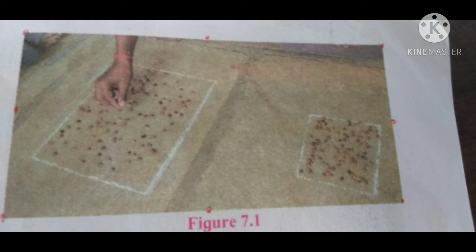Now, distribution of population. When the grains of chowli are scattered over two areas of different sizes, in the larger area, the distribution appears sparse, means less. See figure 7.1. Similarly, we can understand the distribution of population in a region.